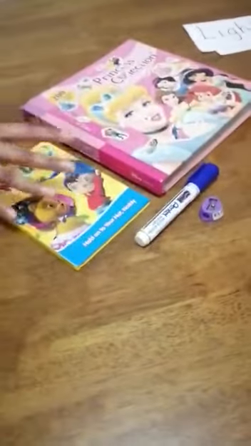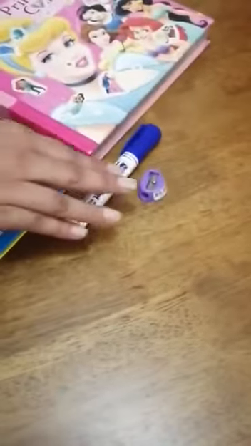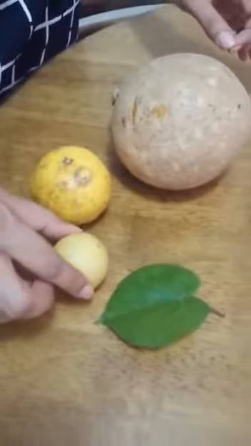So I have some items here. You all can look at it. I have 2 storybooks, a big storybook, and a smaller storybook. I have a marker, a sharpener. So I'm going to put these in one group, and in this group I have an orange, a lemon, a lime, a leaf. And do you know what this is?